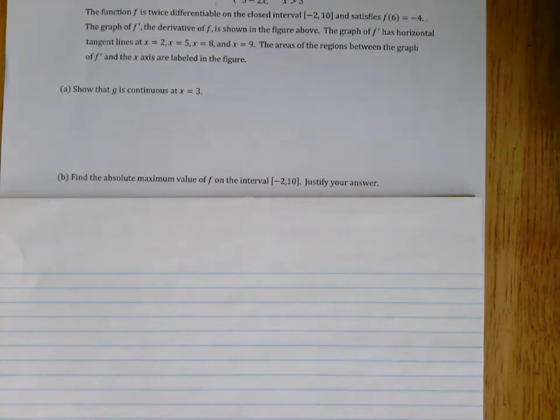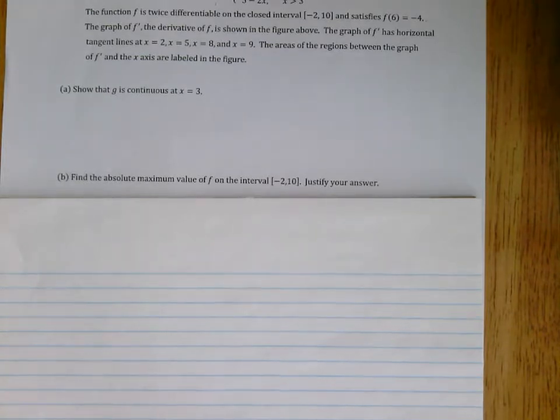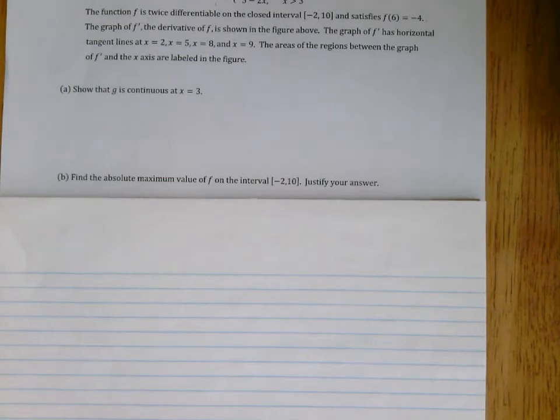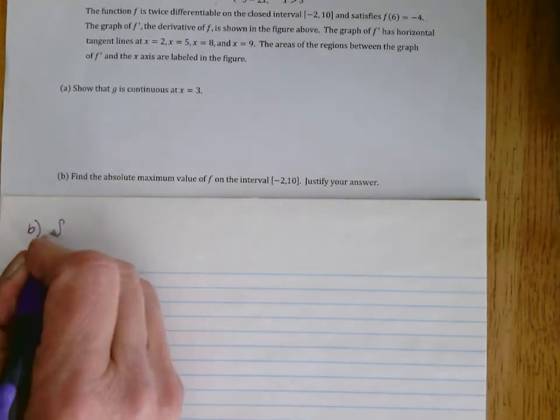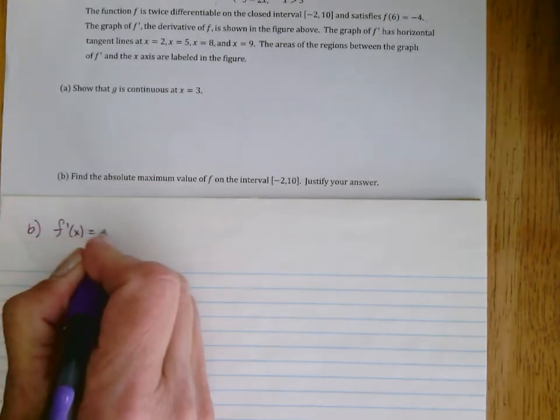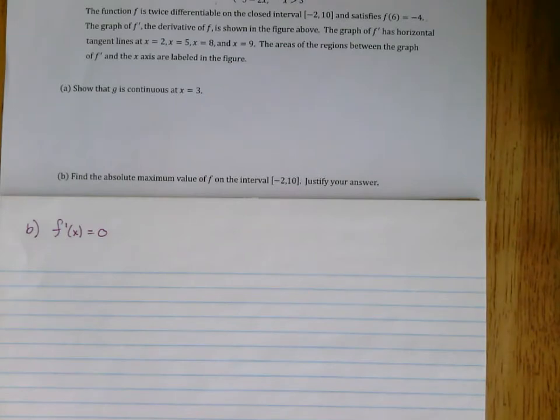Okay, now let's do part B of AB FRQ Mock 1. The question says find the absolute maximum value of f on the interval -2 to 10. Justify your answer. So -2 to 10 is a closed interval, and absolute max and min for a function occur where the derivative f prime of x is equal to 0. Make sure you write that down.